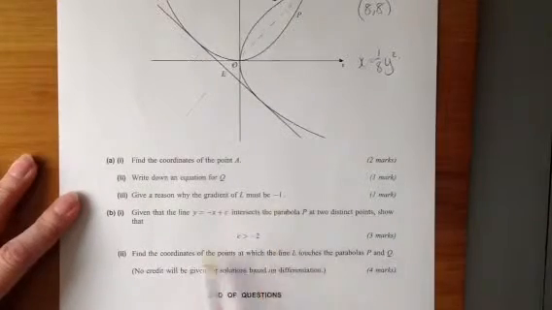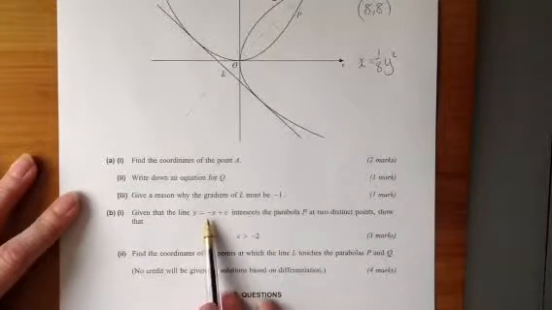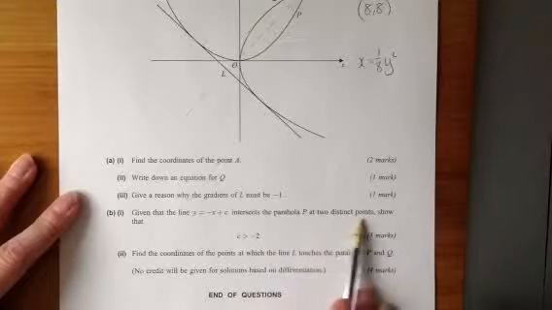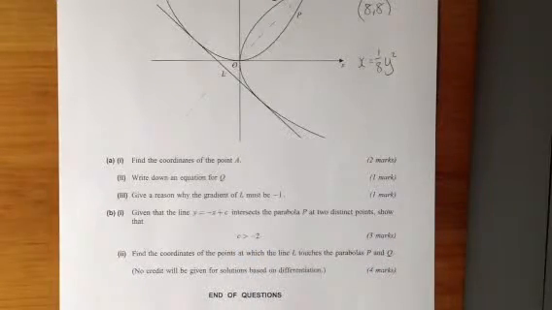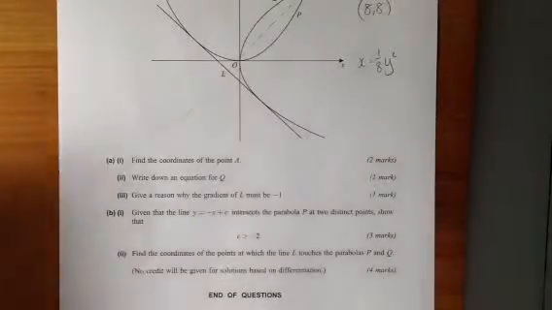So that's your reason. Given that the line y equals -x plus c intersects the parabola at two distinct points, show that c has got to be greater than -2. I think I'm going to need a different bit of paper for this because I don't think we've got room.